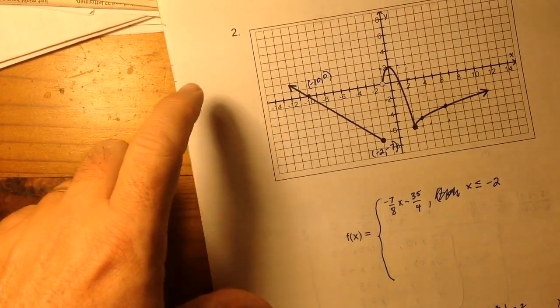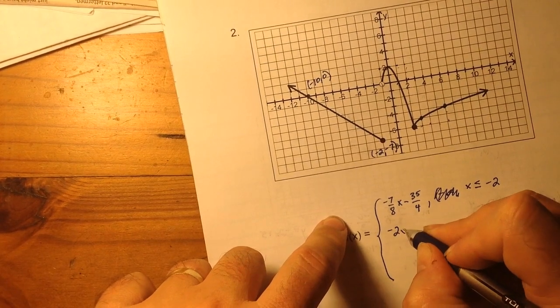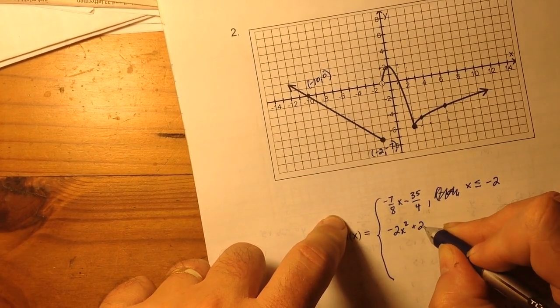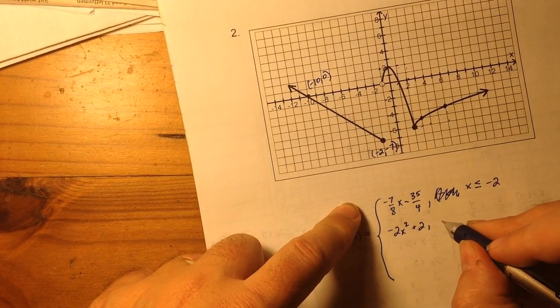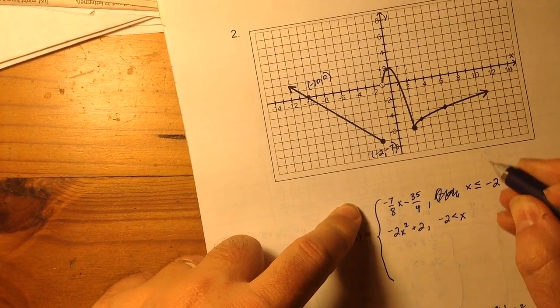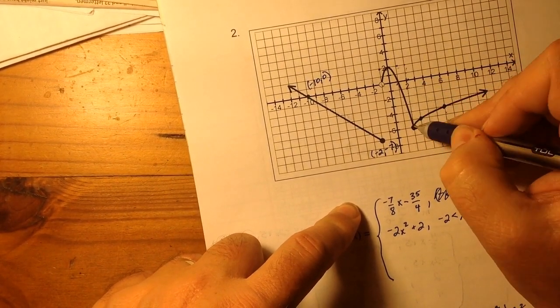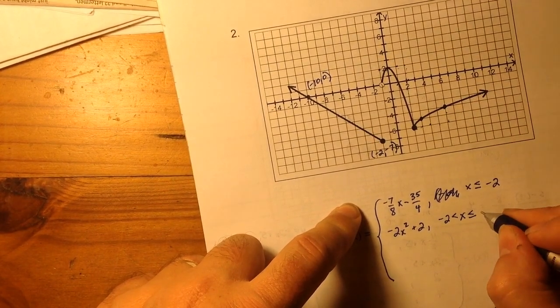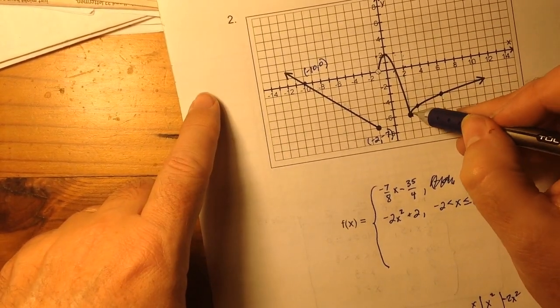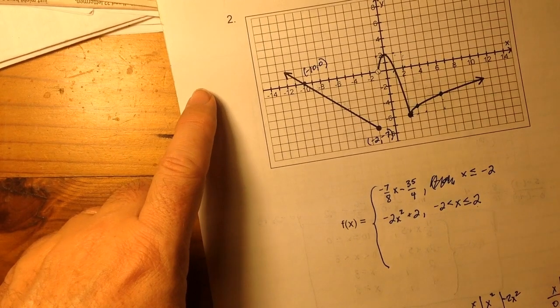Okay? My next piece is negative 2x squared plus 2. And that's going to be from negative 2 less than x, with an open circle, until I get to positive 2, less than or equal to positive 2. So there's my closed circle on positive 2.